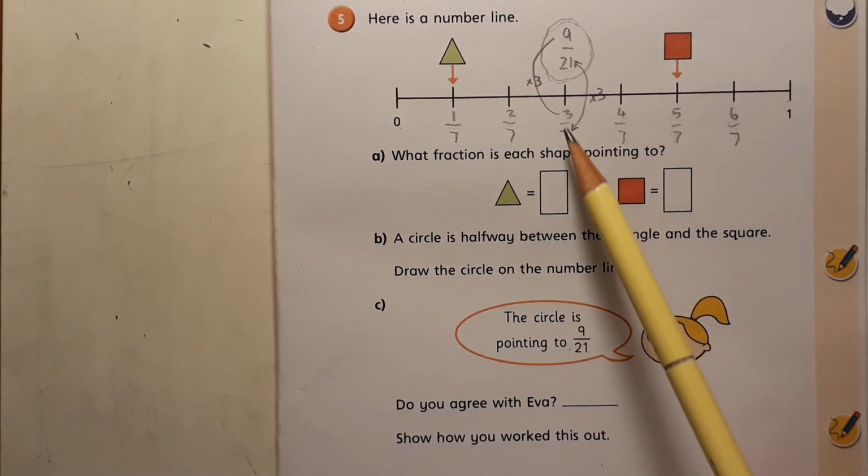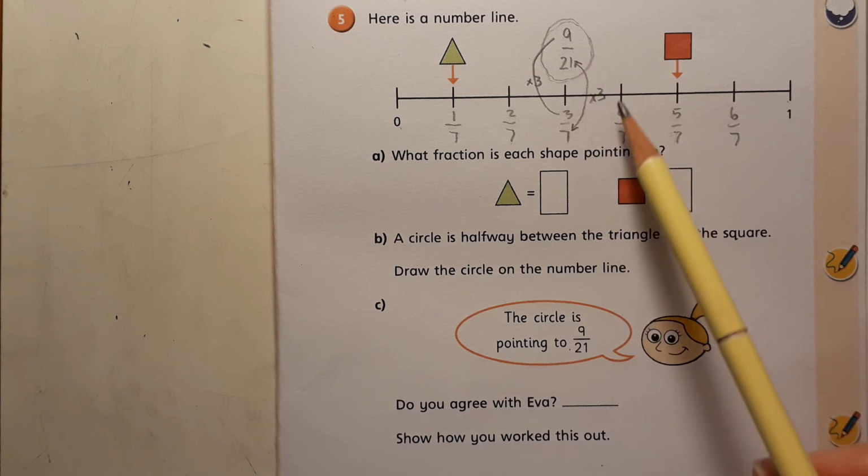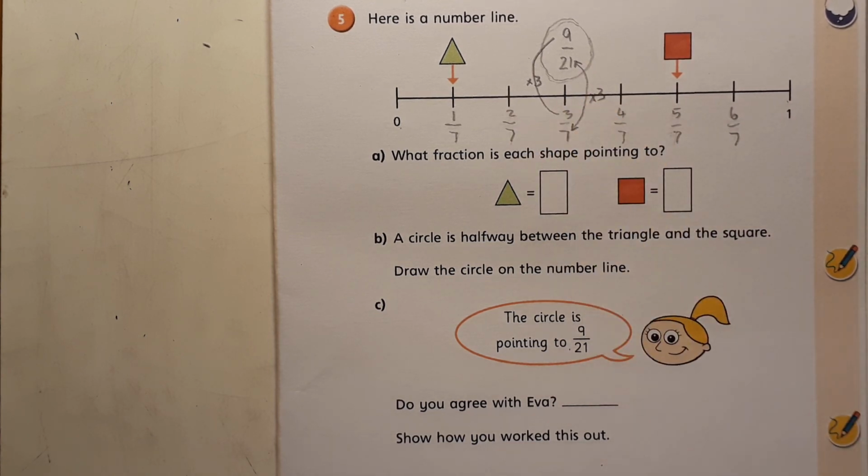So 3/7 and 9/21, and I've just given you these big clues. And that's basically it because we're out of time.